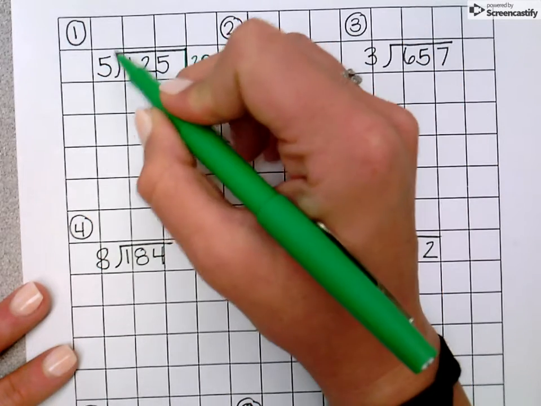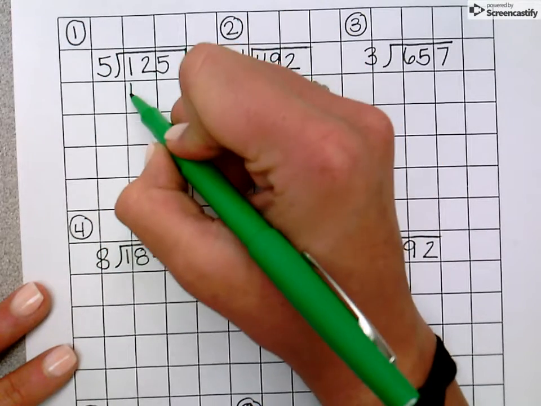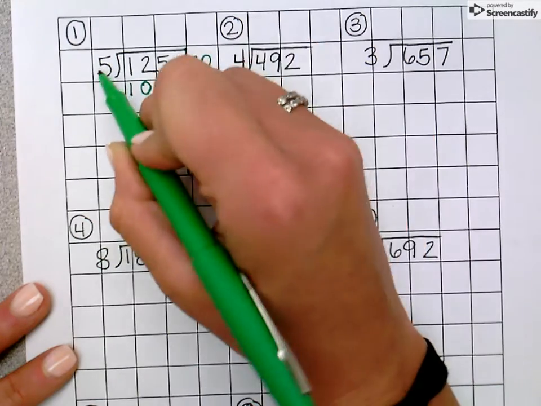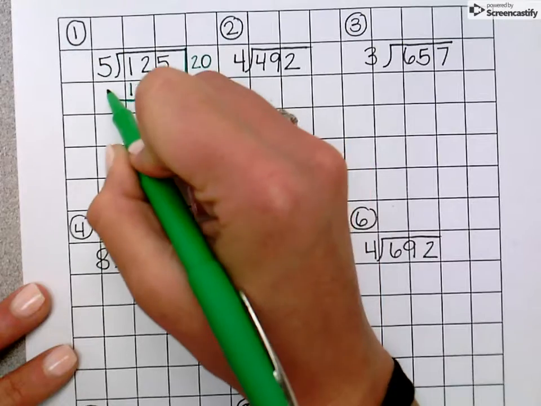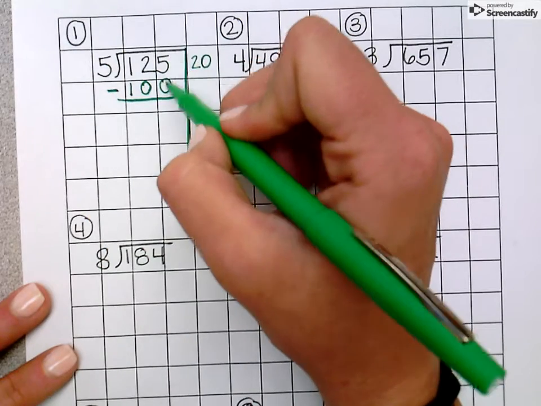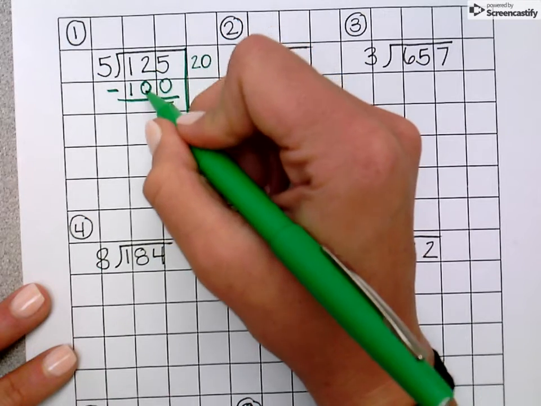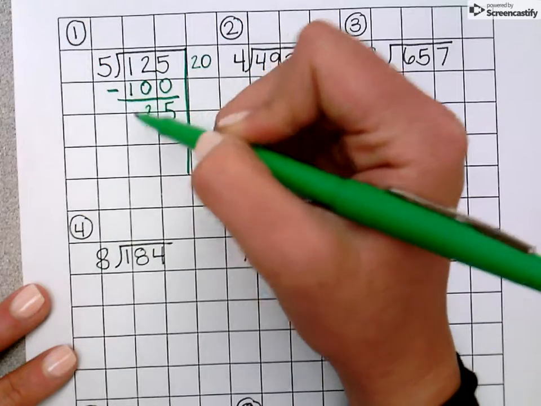20 times 5, or 5 times 2 is 10, and I just have to add a 0. So 5 times 20 is 100. Subtract. 5 minus 0 is 5. 2 minus nothing is 2. And 1 minus 1 is nothing.